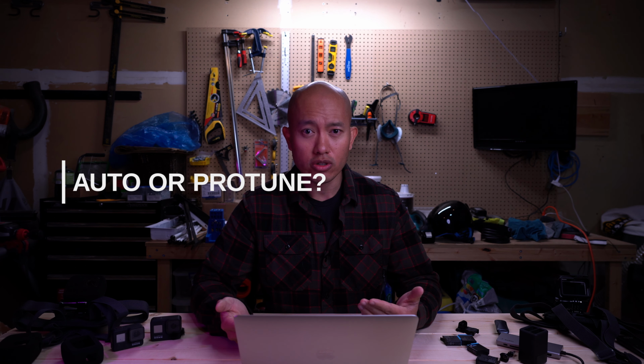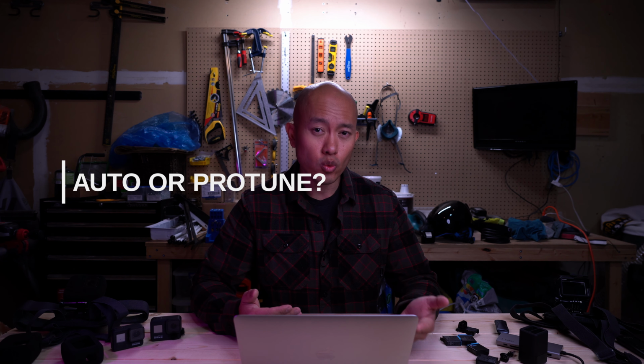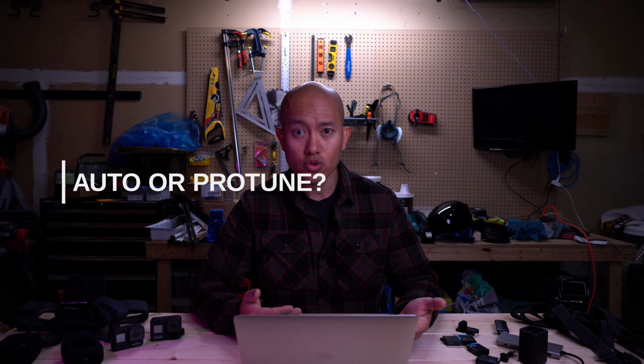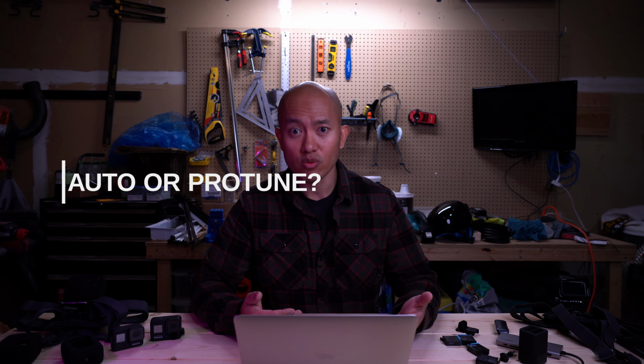So in general, there's really three things that you need to think about when you're doing your GoPro settings. Number one is, do you want to use the auto settings? A couple of these YouTubers do use auto settings and they get away fine with great video.